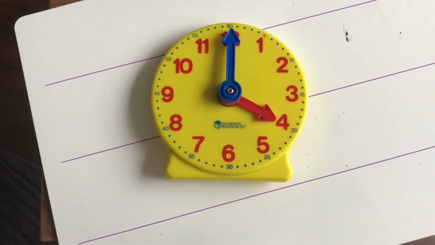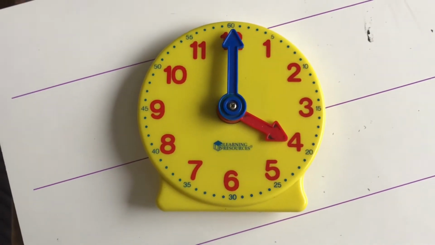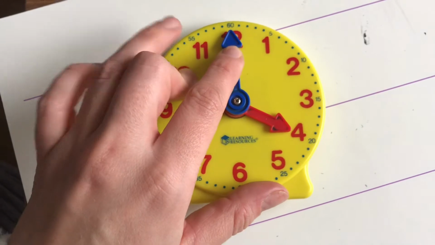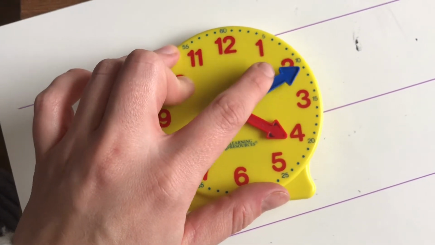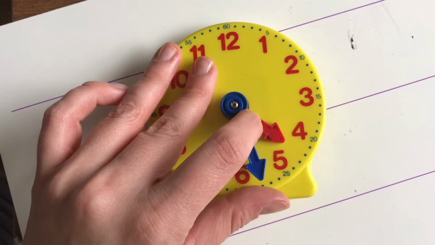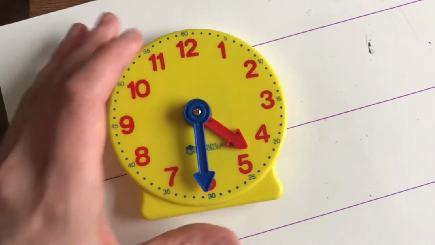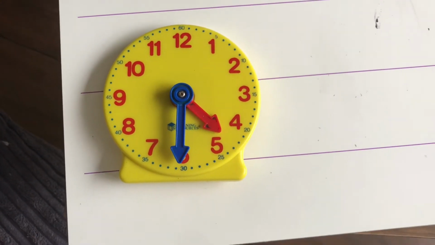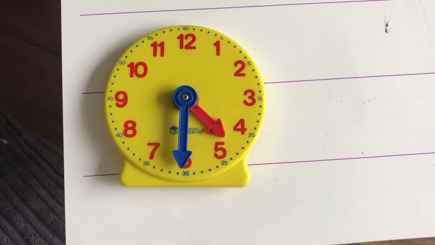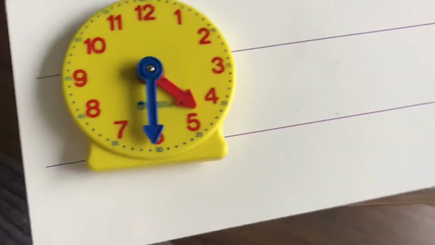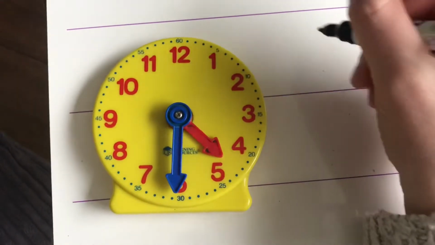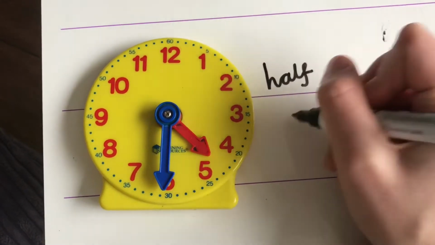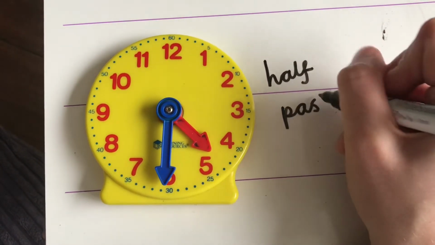So at the moment, it is 4 o'clock. It's bang on 4 o'clock. It's 4 o'clock exactly. But what would happen if the minute hand was pointing down at the 6, okay? What would the time be now? It's no longer 4 o'clock, it's something past 4. Let me just get my pen, Y3. So it is half past 4.